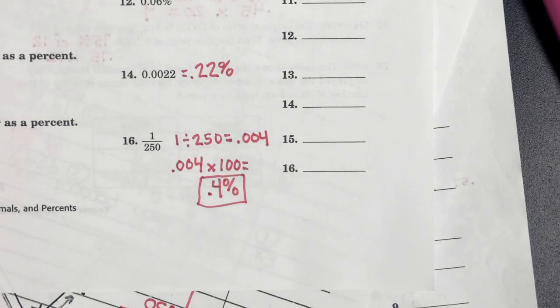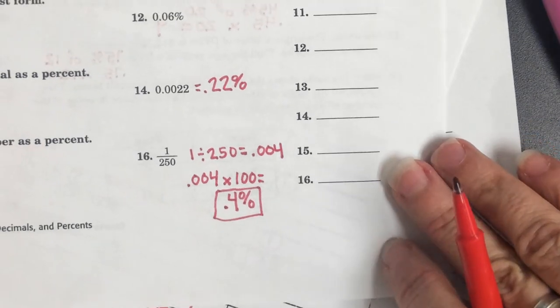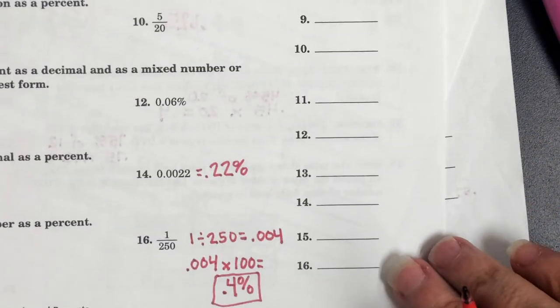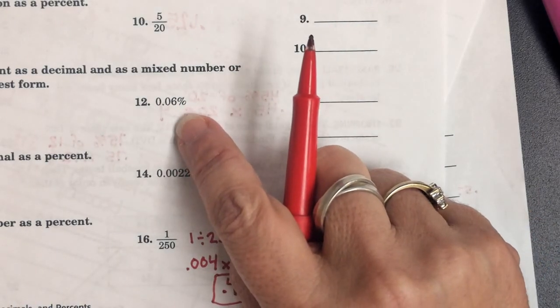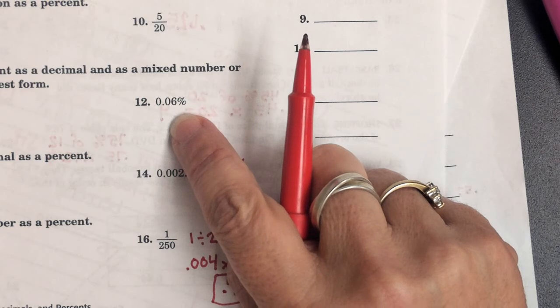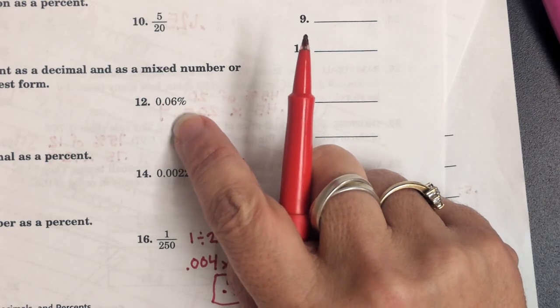Okay. I'll kind of go up, maybe do number 12. Just trying to give you some examples. So they want us to change that to a fraction. That to a fraction.